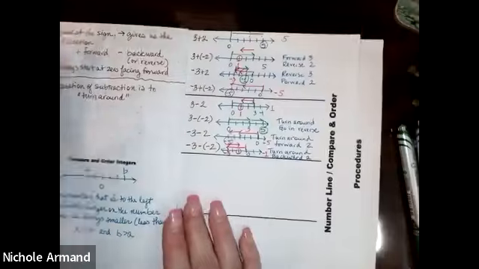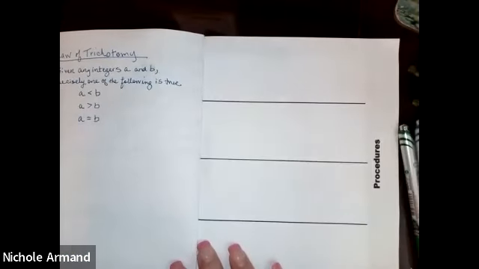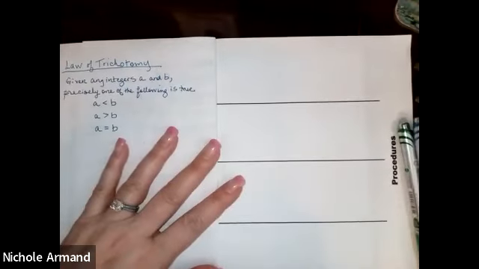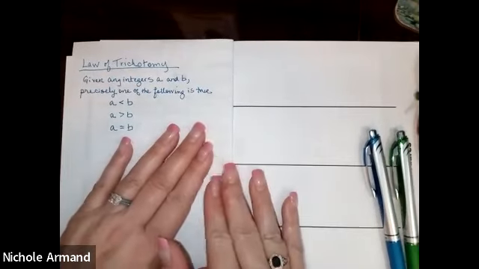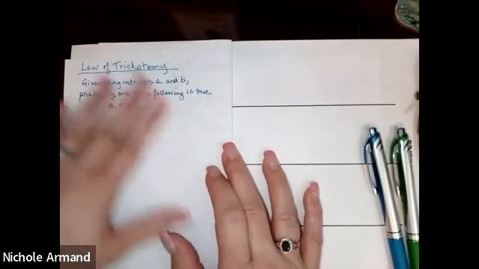Okay, so we have done the counters and the number line for addition and subtraction. We want to turn over here and go to the procedures for addition and subtraction. We did the law of trichotomy in class in the semester that this video was recorded.